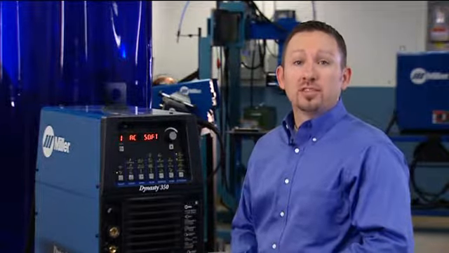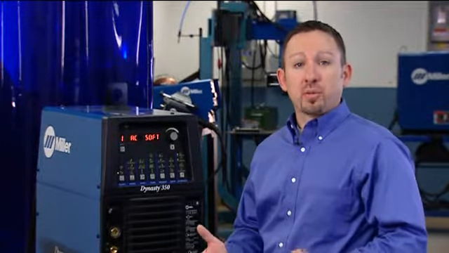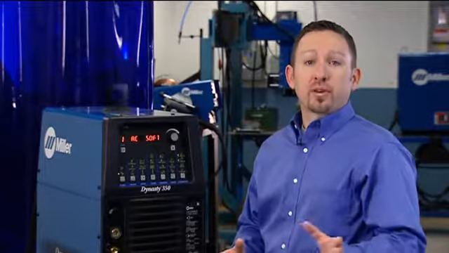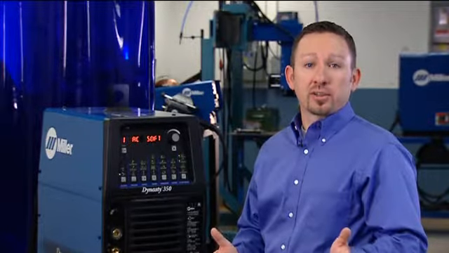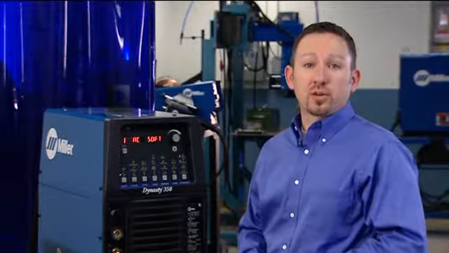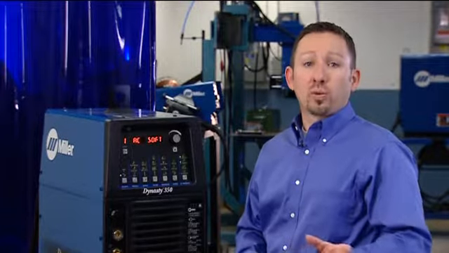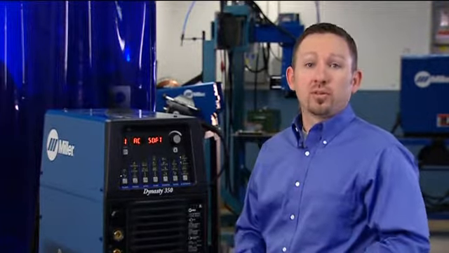Soft square is the factory default and can be used for most applications. However, if you're looking for a specific arc characteristic, you may want to research these further in your owner's manual or on millerwelds.com and try them out.